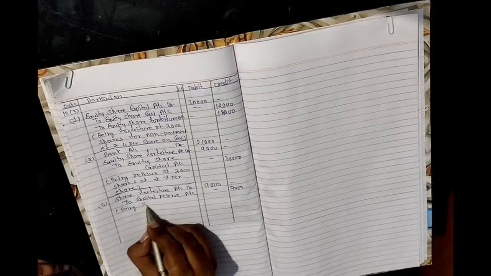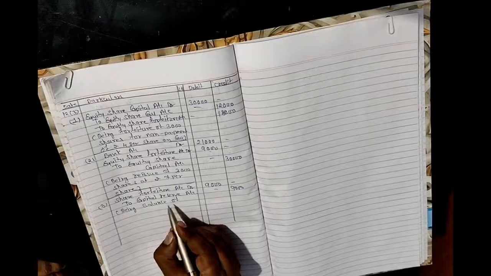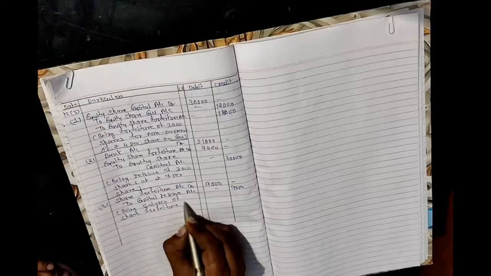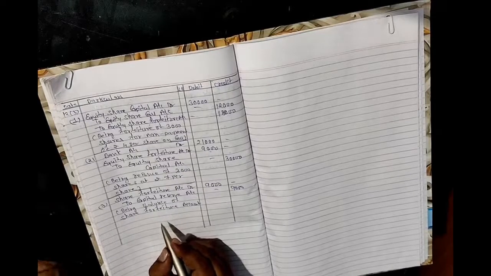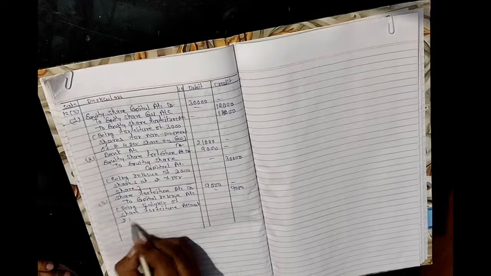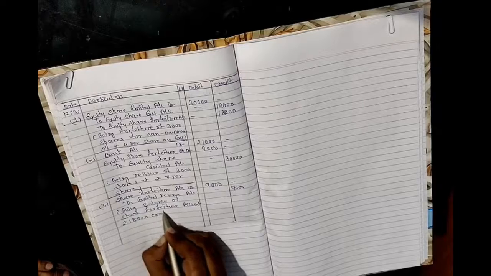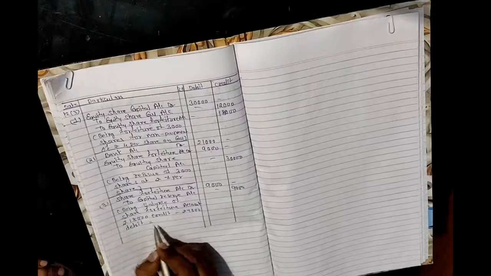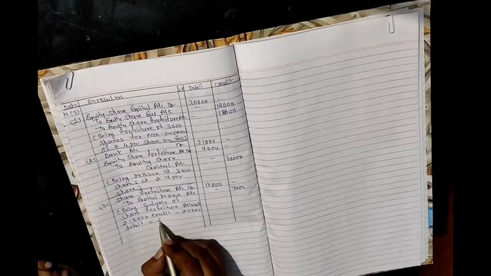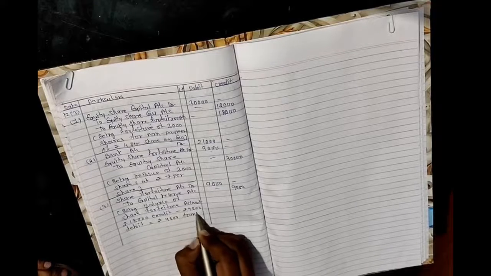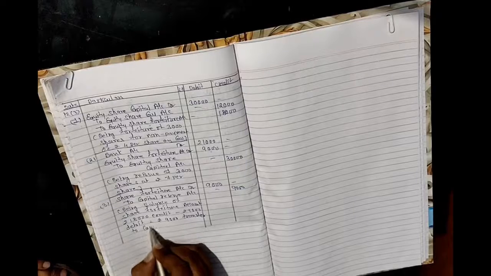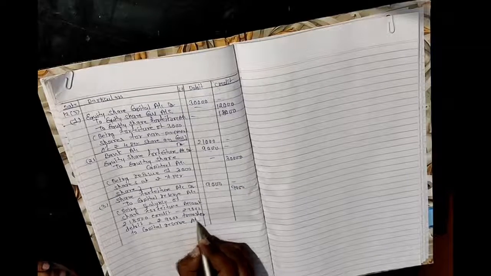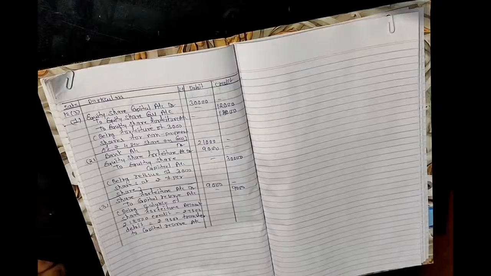Being balance of share forfeiture account, rupees 18,000 credit minus rupees 9,000 debit equals rupees 9,000, transferred to capital reserve account. Okay, fine.